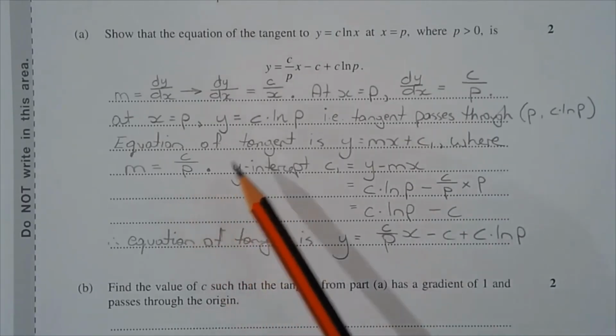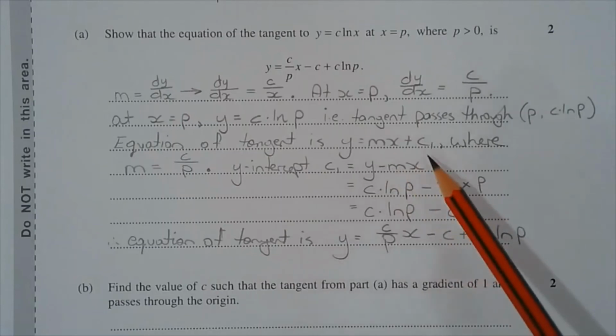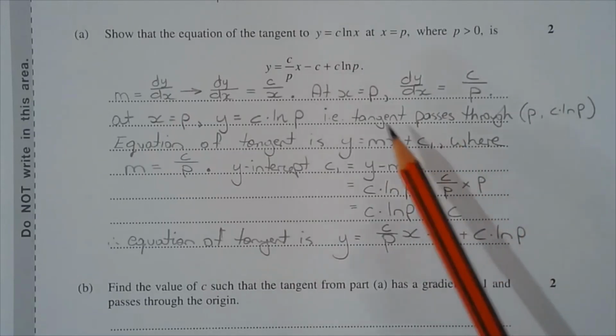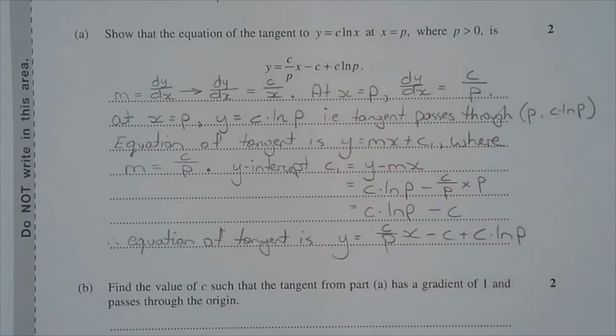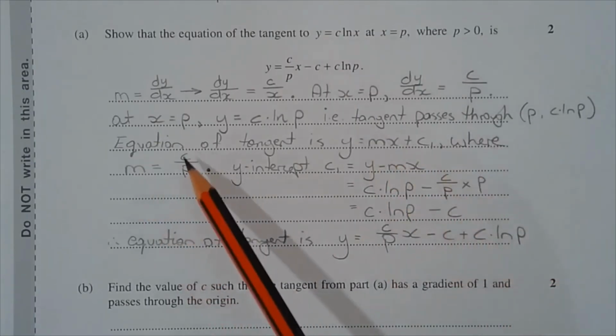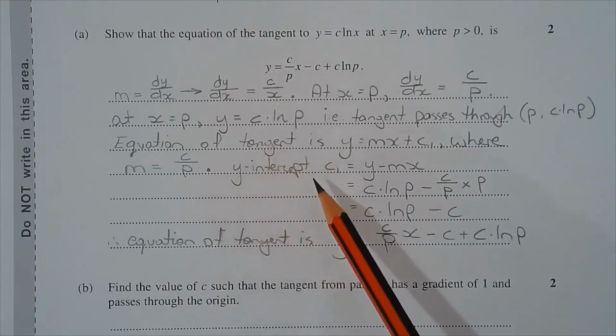Now the equation of the tangent is in the form y equals mx plus c, or y equals mx plus c1 here, because this c is different to this c here. So this c here, I called it c1, refers to the y-intercept of the tangent. Now the gradient m is c over p, and that was determined previously. So we need to find the y-intercept c1.